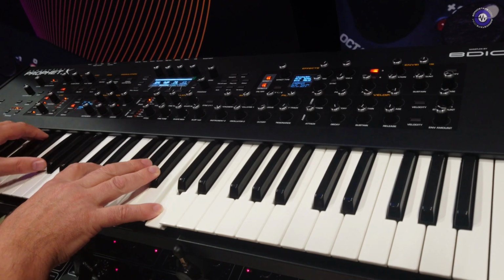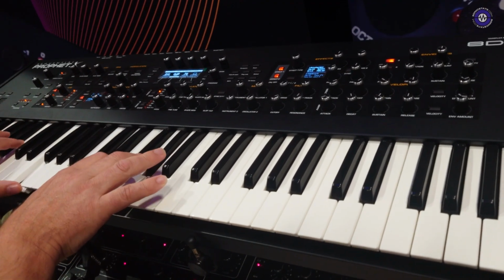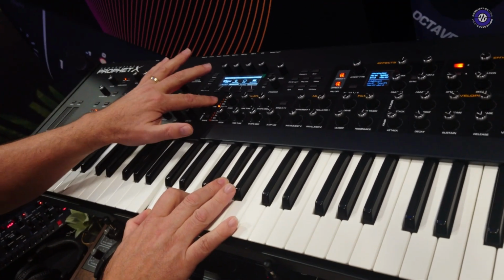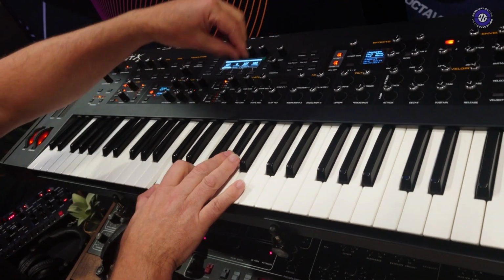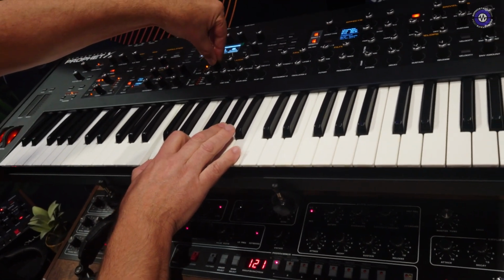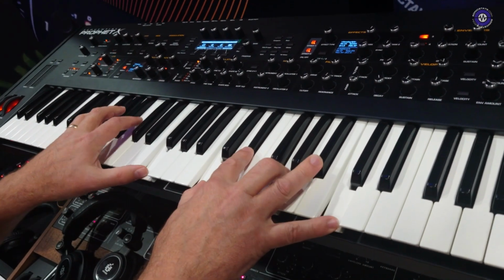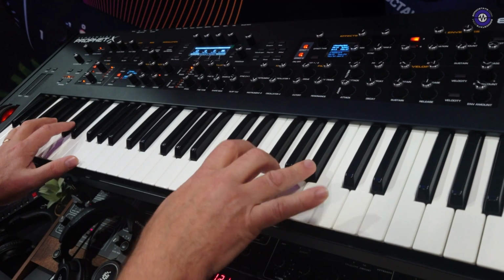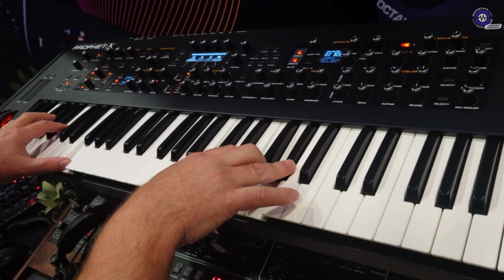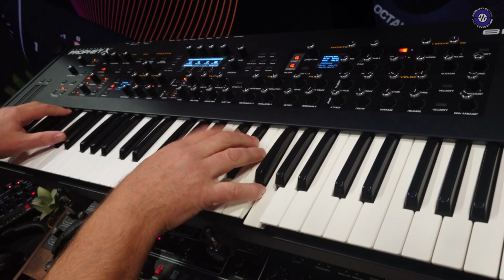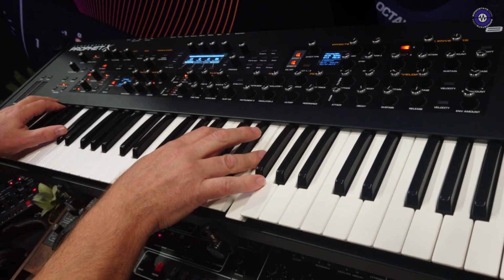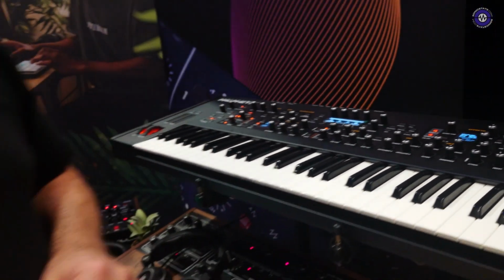I really love the rotating speaker. Just bring in a sine on oscillator 1, maybe bring that down an octave. It's a really powerful, interesting engine.